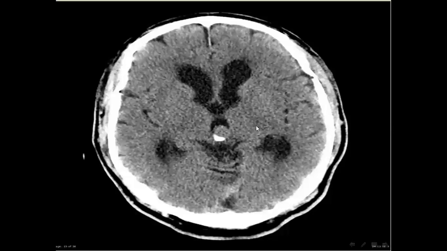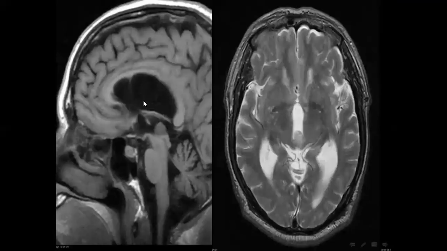This is a case of pineocytoma, a well-circumscribed, hyper attenuating mass on CT with exploded calcification. The calcification is located peripherally, posterior to the third ventricle. This is another case of pineocytoma, which shows a hypointense lesion in the pineal region on the sagittal T1 weighted image, and on ADC shows a hypercellular mass posterior to the third ventricle.